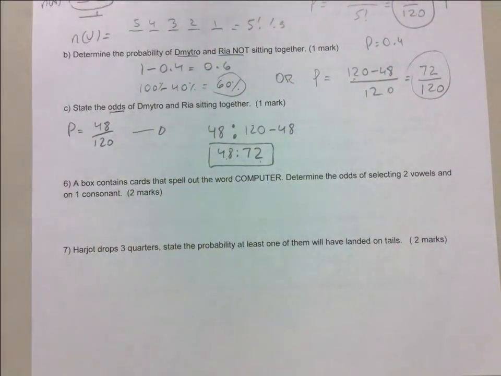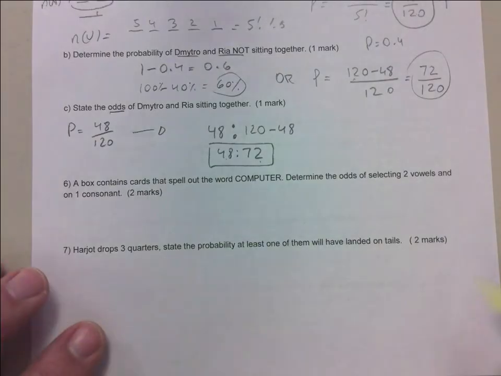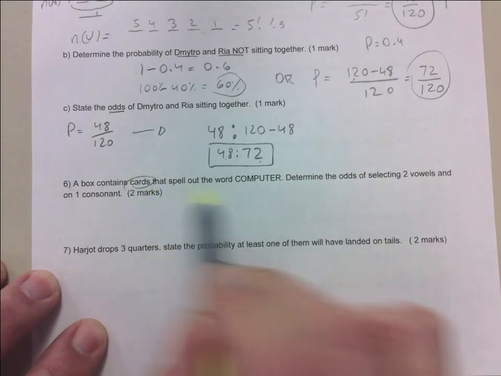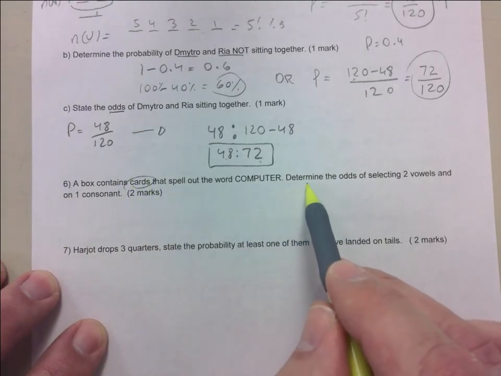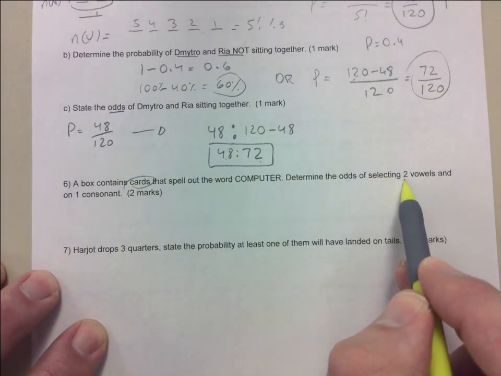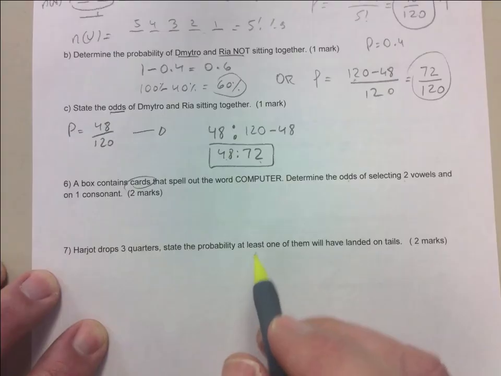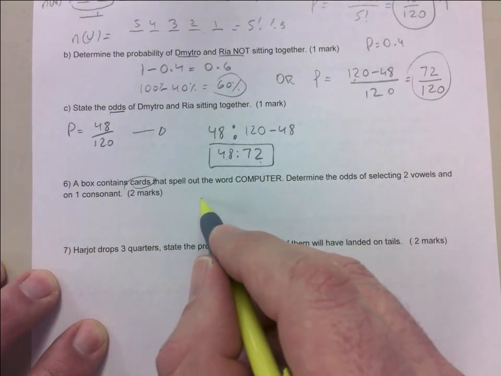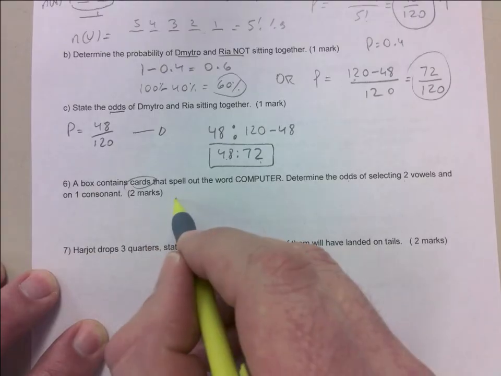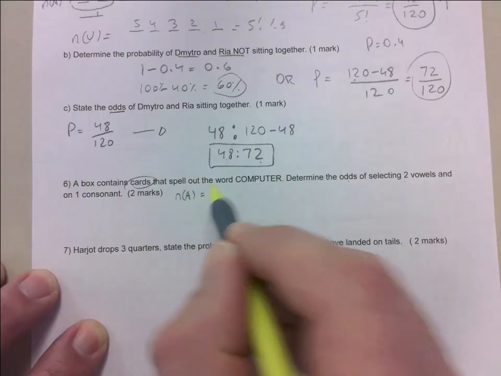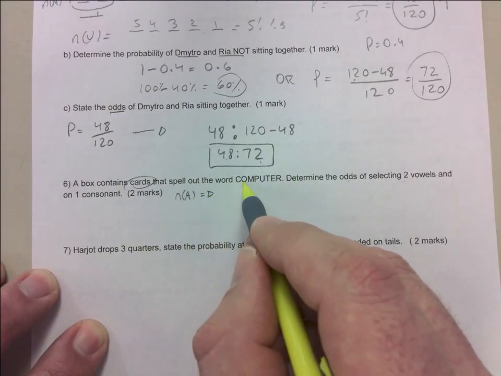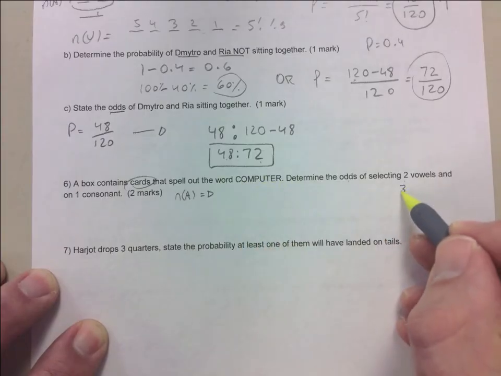Next, a box contains the word computer, right? There's cards, I guess, that make up this word. Determine the odds of selecting 2 vowels and 1 consonant. Okay, so in this case, it's odds. So we'll do NA first. If you want 2 vowels, how many vowels are there? 1, 2, 3. 3 vowels.